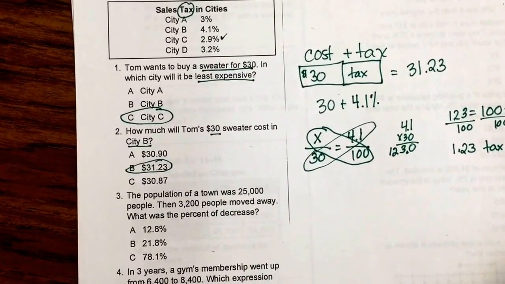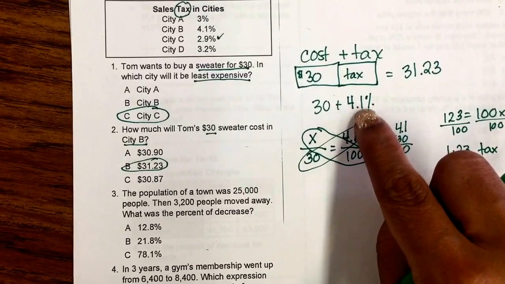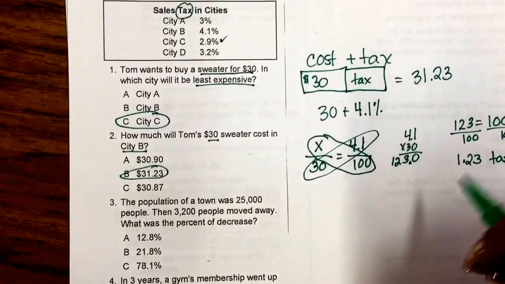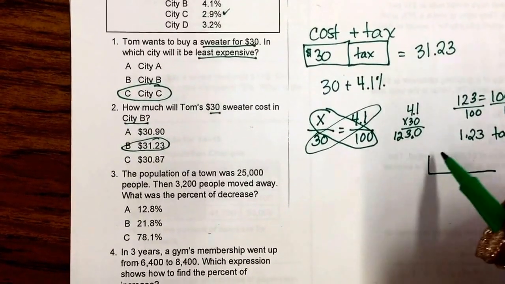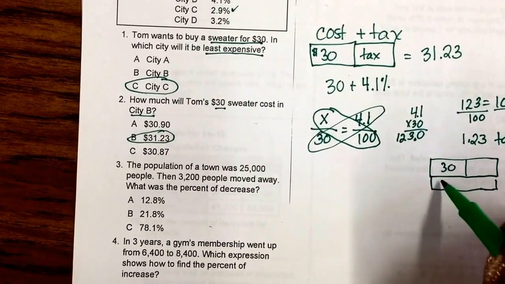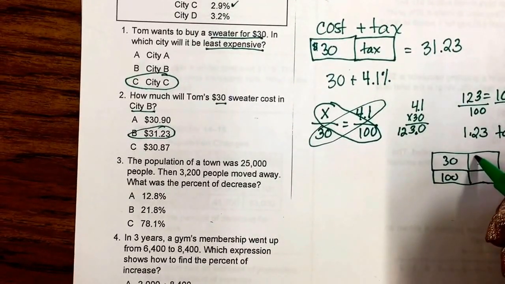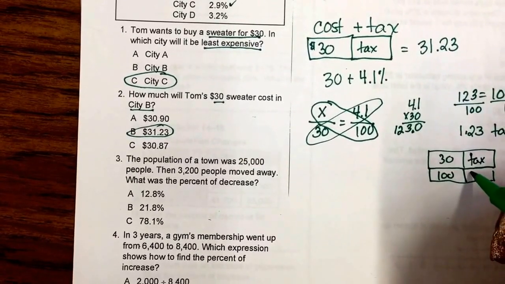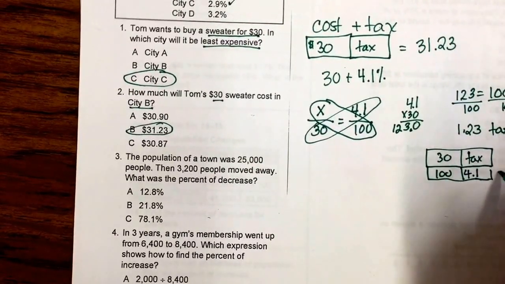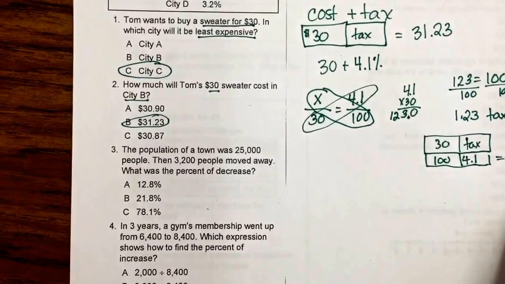Another way I could have solved this was just to figure out what is this 4.1%. Well, what if I wanted this plus the 100%? So look at my idea. I know that the $30 represents 100%. And what if I wanted to add the tax, the 4.1%? Well, then I know I'm really going to figure out what is 104.1% of my whole number. So I can do that.